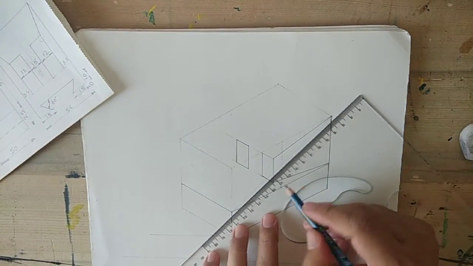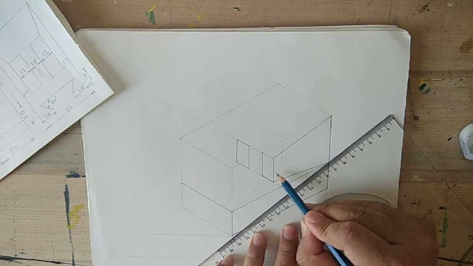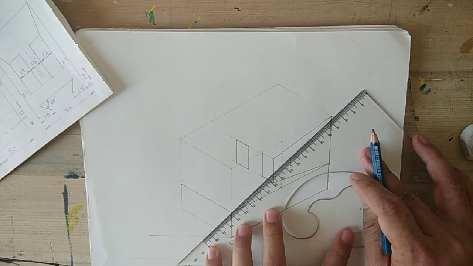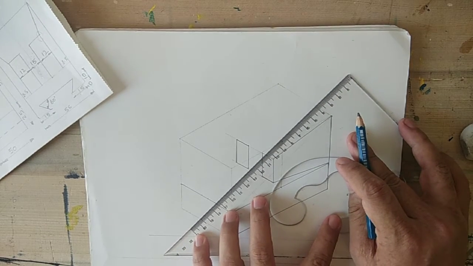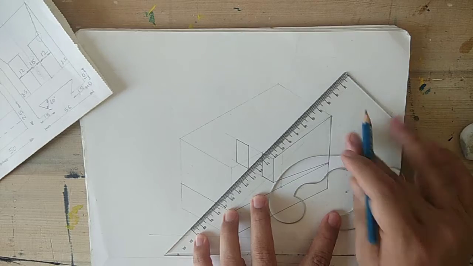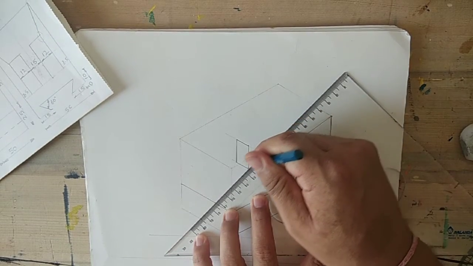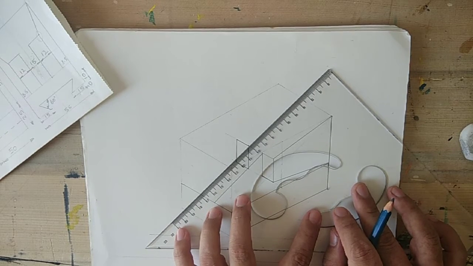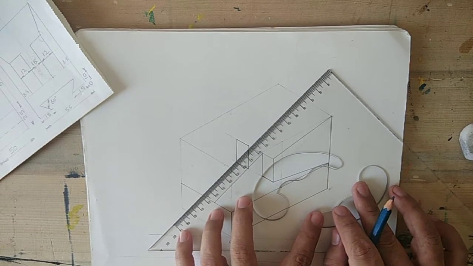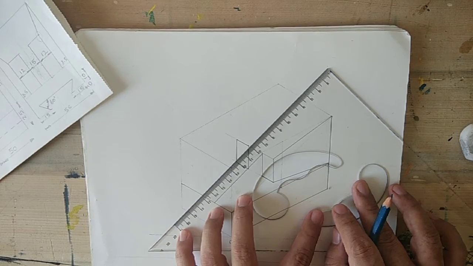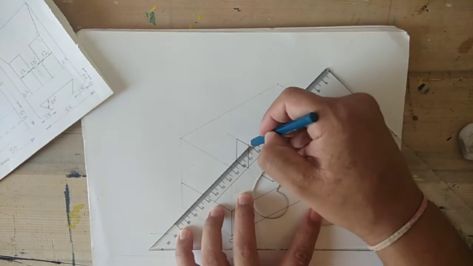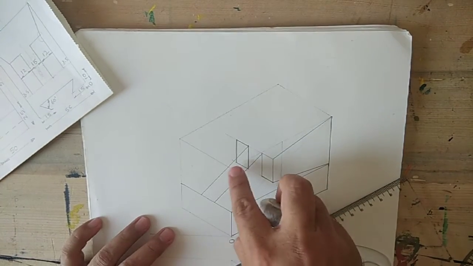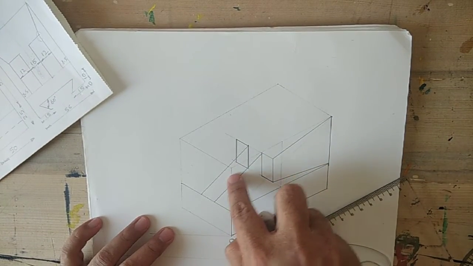And now class, the projection of this non-iso line, we will draw a parallel and join this line and join this line. So now class, see, this rectangle box is overlapping with this slope.